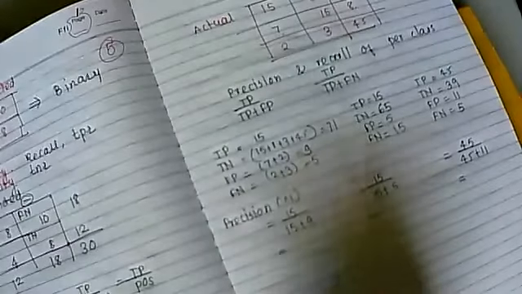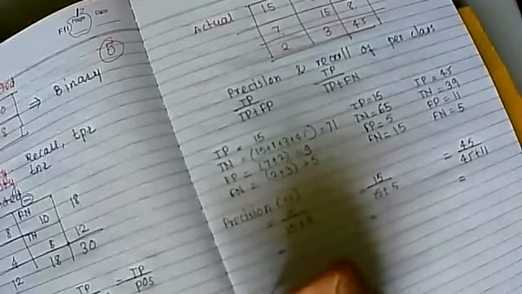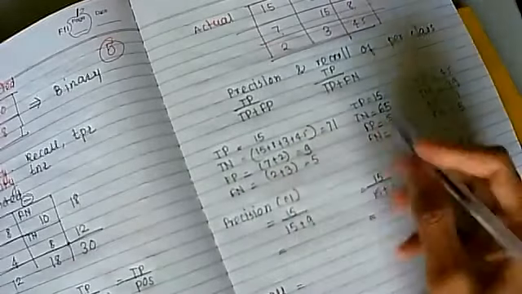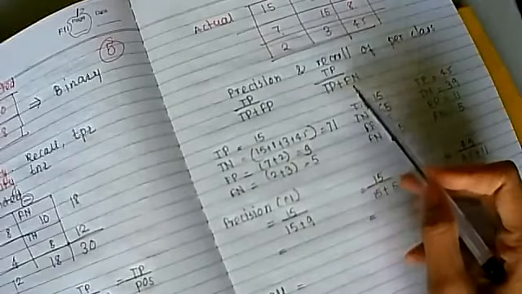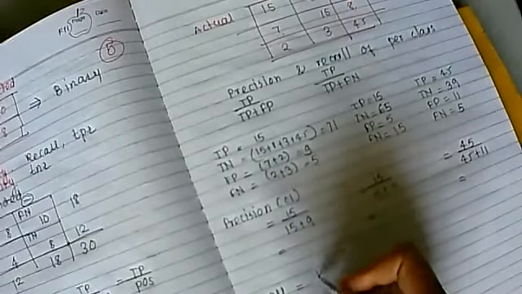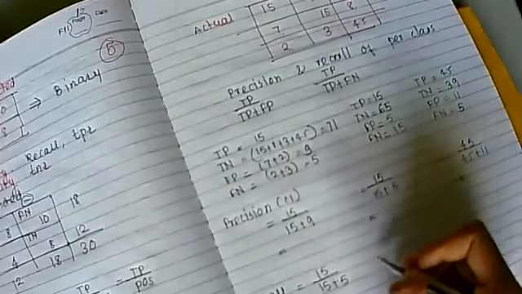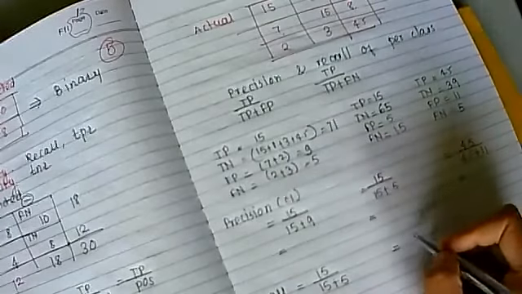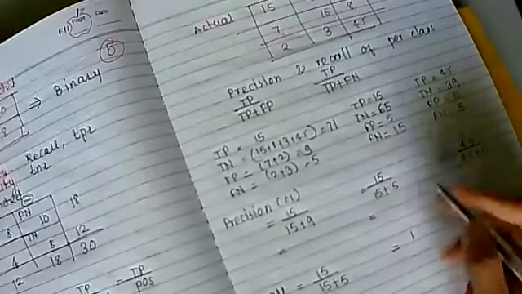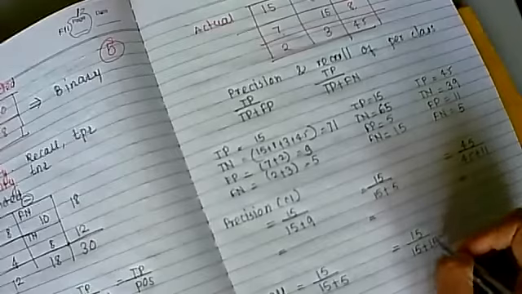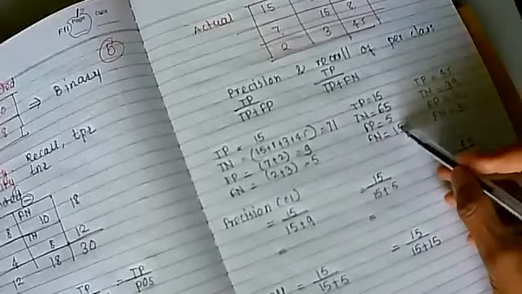Okay. Next, recall of class 1. Recall का formula क्या है? TP divided by TP plus FN. TP की value है 15, 15 plus FN की value है 5. For class 2, TP value is again 15, 15 plus 15, FN value is 15.